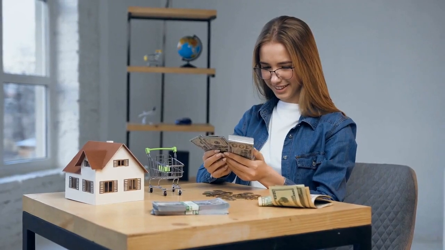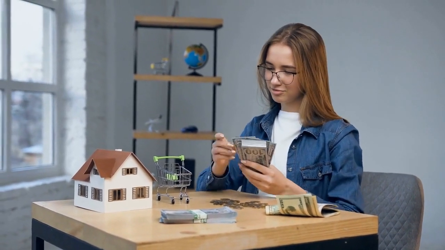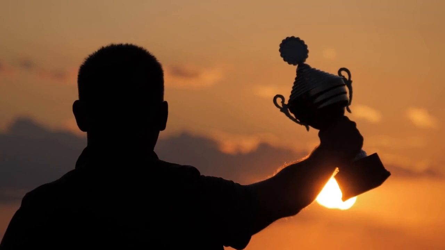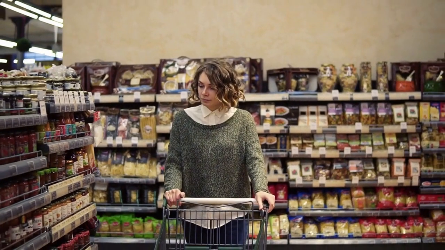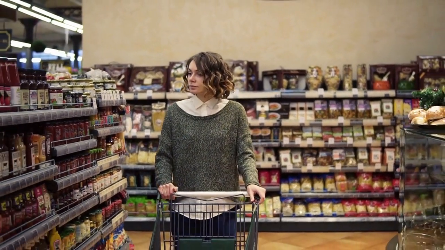By following these tips, you can create a budget that works for you and stick to it. Remember, having a budget is the key to achieving financial stability and success. So take the time to create one and make it a part of your daily routine.